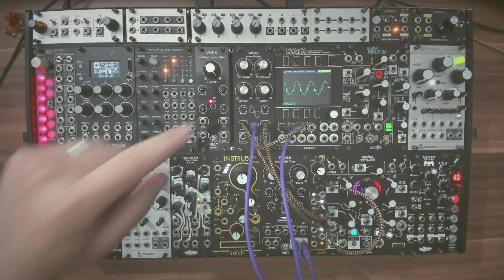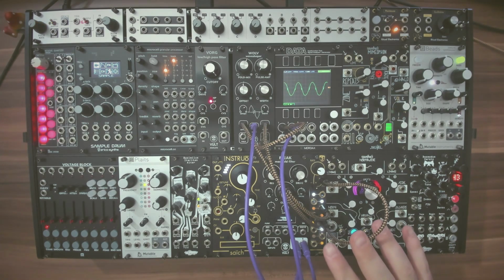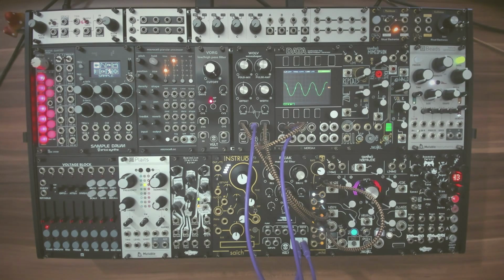So today we will have a look at the new Wolv from Vult, which is an analog waveshaper with an interesting sound. This is a sort of a limited edition, so there are only a limited number of modules available.